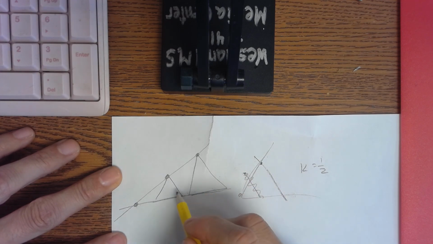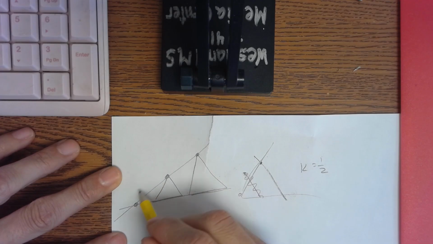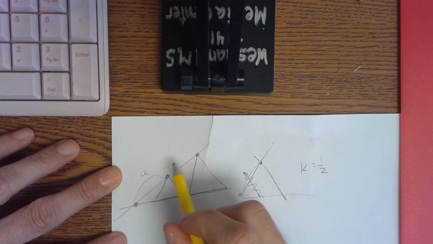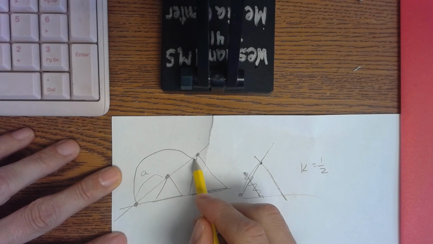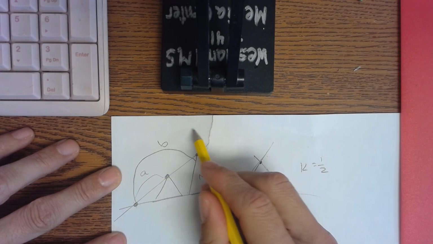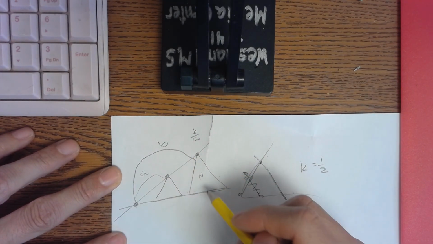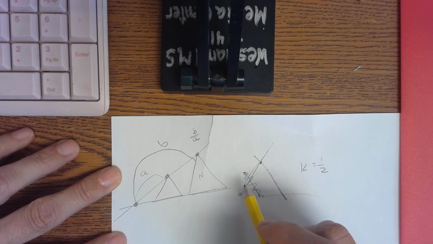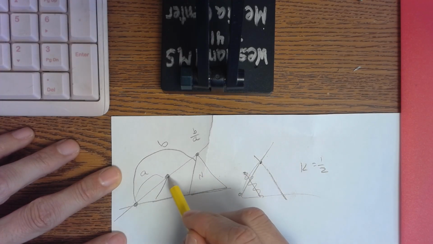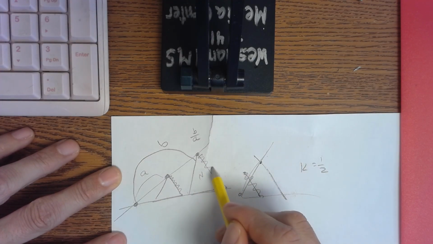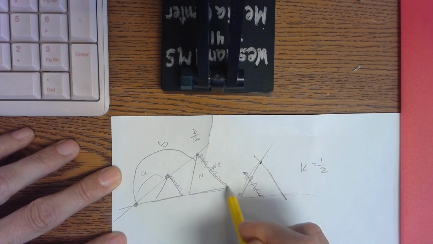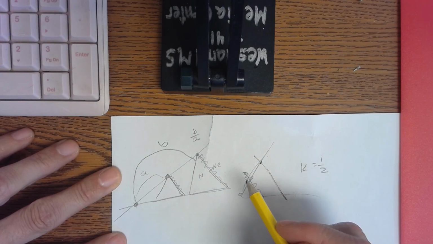Please also remember, if you ever want to know the scale factor, I could do one of two things. If the distance from here to here was A, and this was the new one, and the distance from the center of dilation to there is B, remember, if you do the new distance divided by the old distance, that will get you the scale factor. Or you could also just measure the lines that go together, and do this new line divided by this line. You should get the same answer either way.